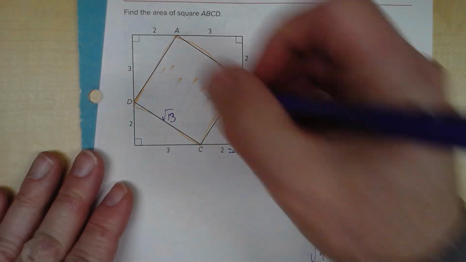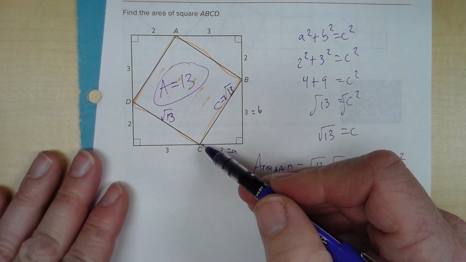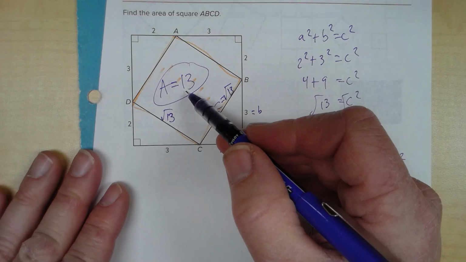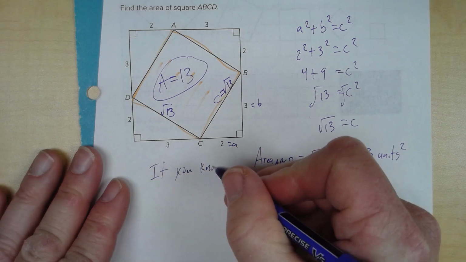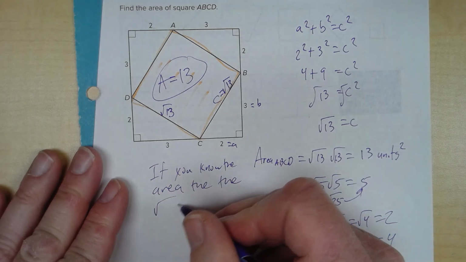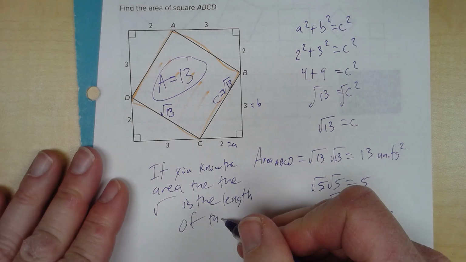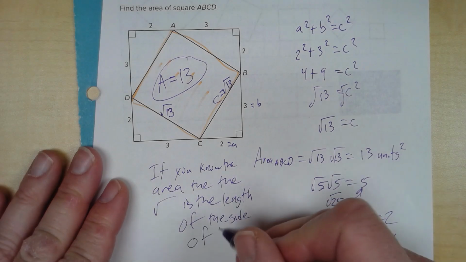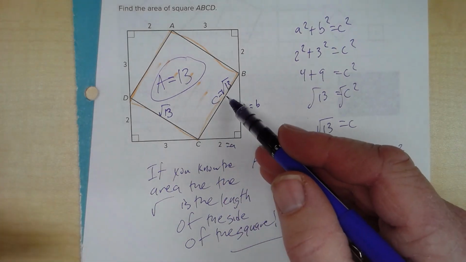Basically what we're getting at here is if the area of this is 13, the root of the square is the square root of 13. So the side is the square root. So if you know the area, the side is the square root. So if you know the area, then the square root is the length of the side of the square. All right, so area 13, side square root of 13. And that's what this is all about.